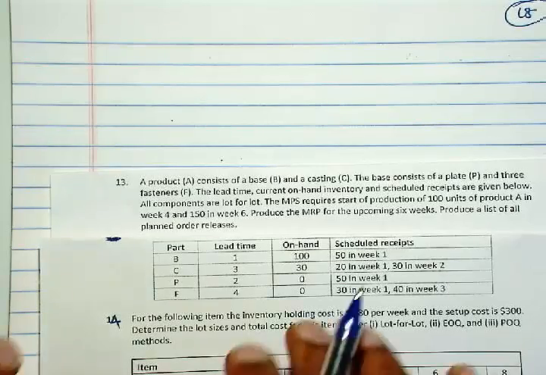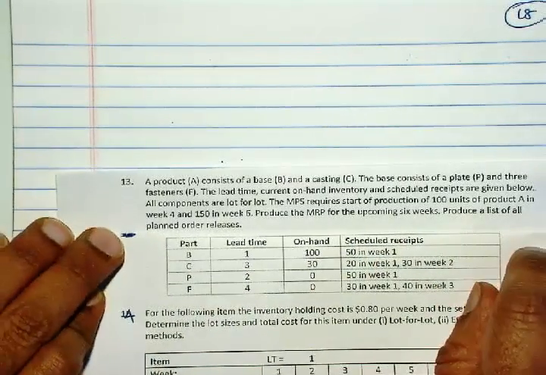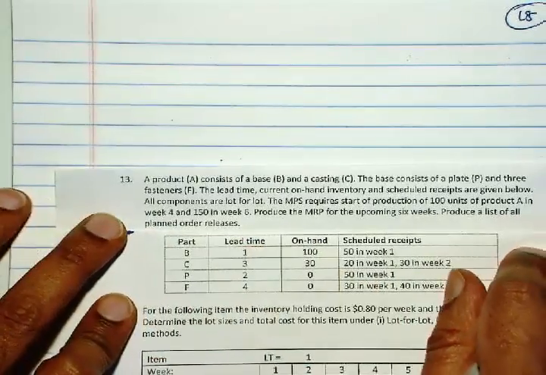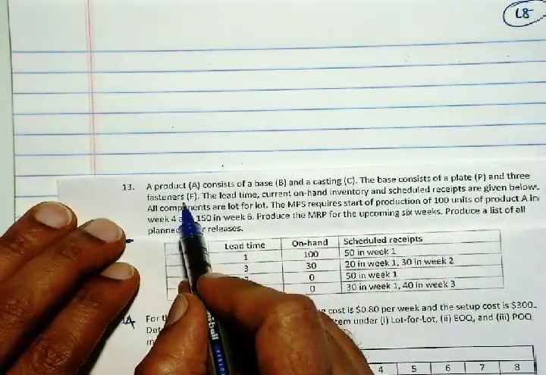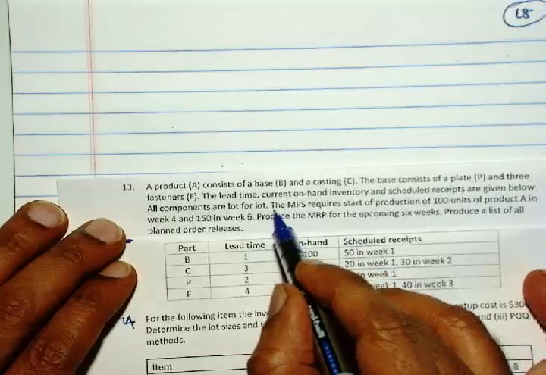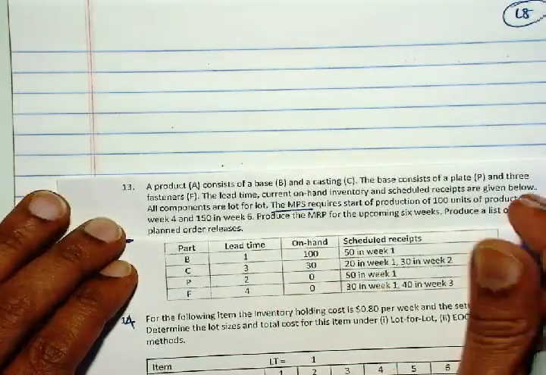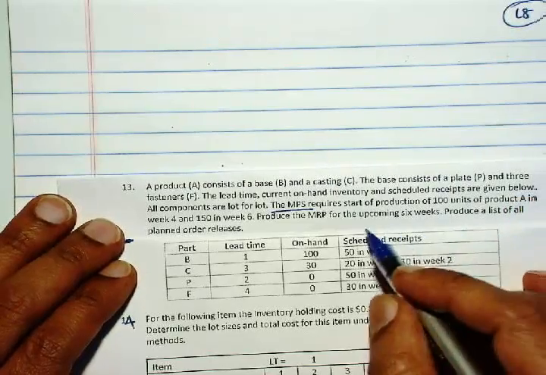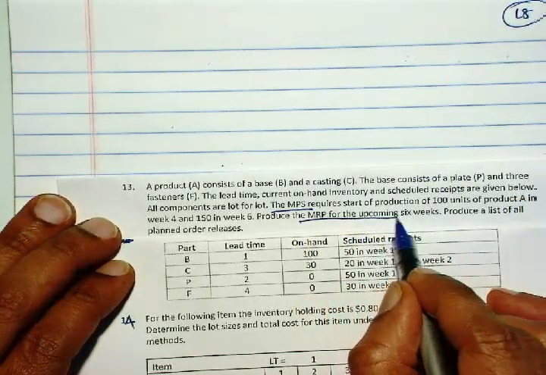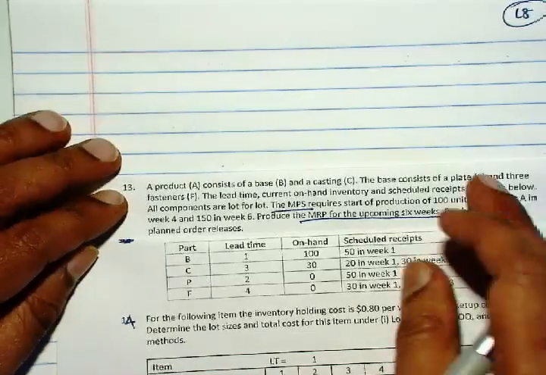Okay, next problem is number 13. This is a complete MRP problem. We are given a product structure, and then we are given a master production schedule as to what needs to be produced, and then we have to develop an MRP for the next 6 weeks.